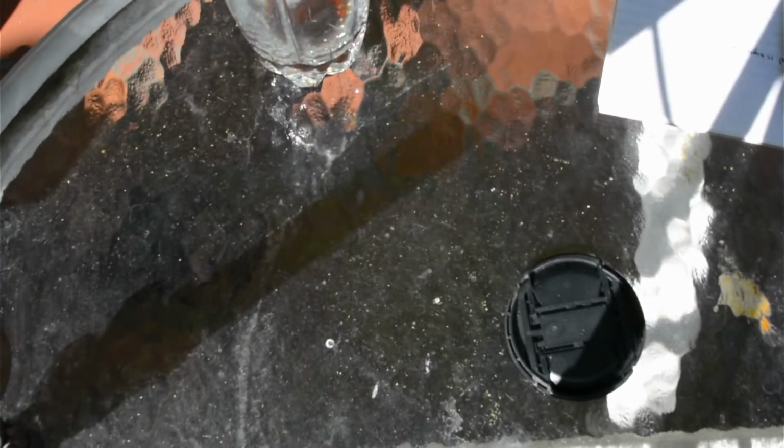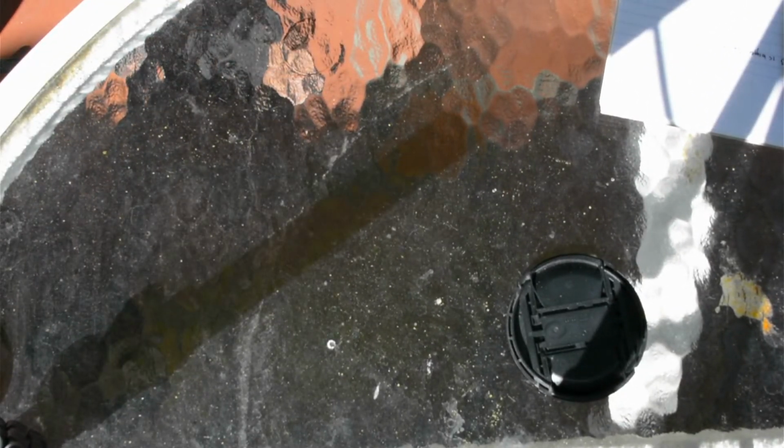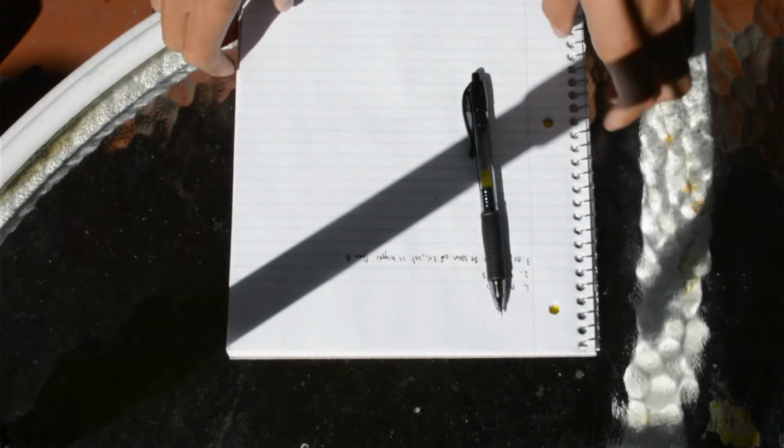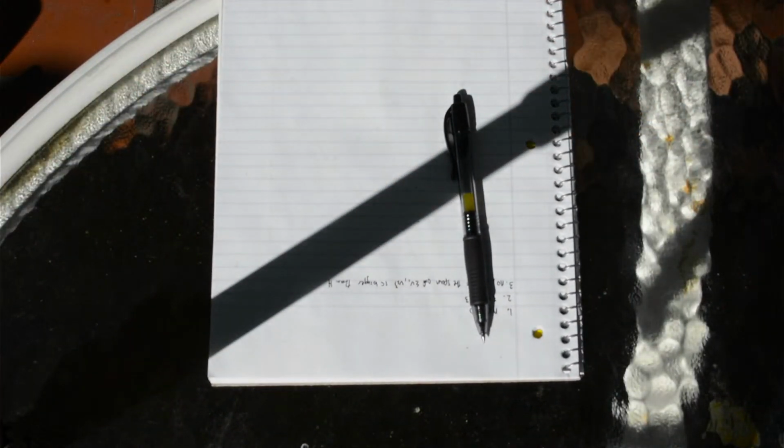There we go. I gotta do transform. What is it? Is it just rotate?